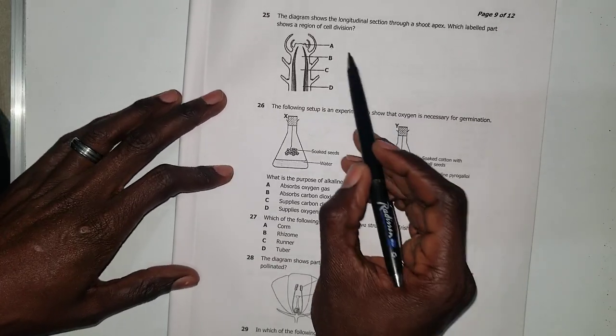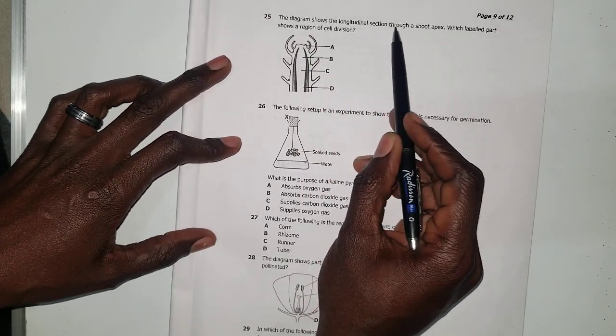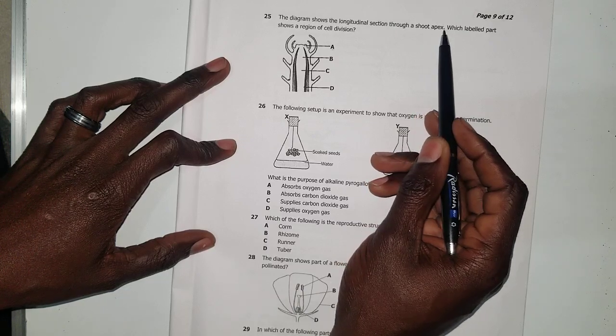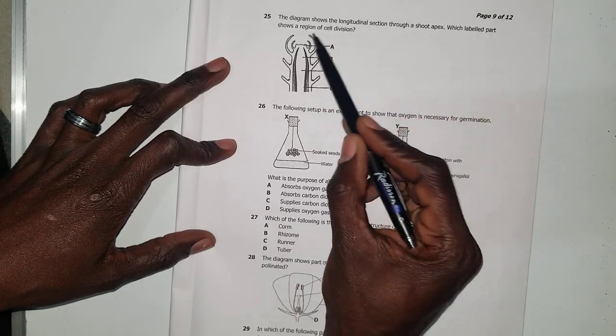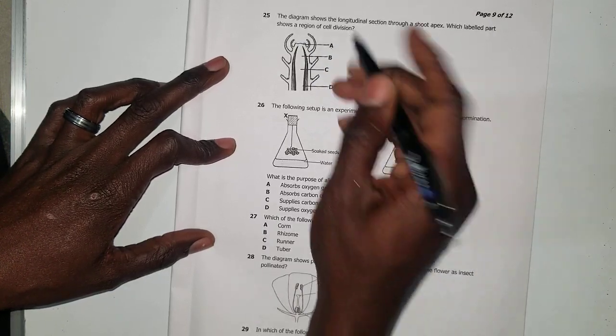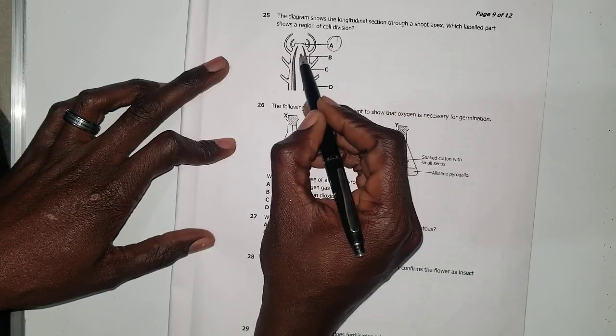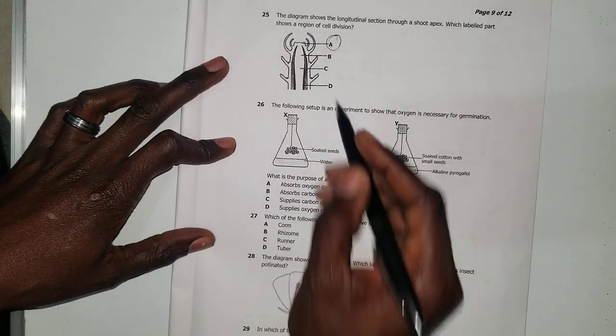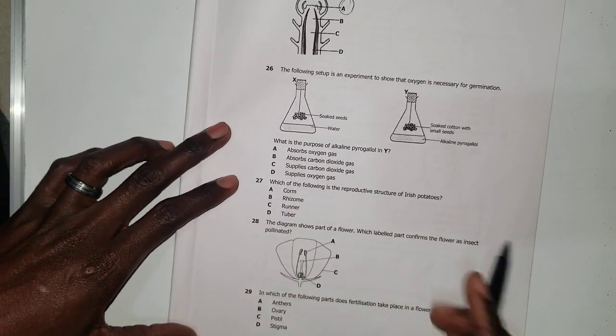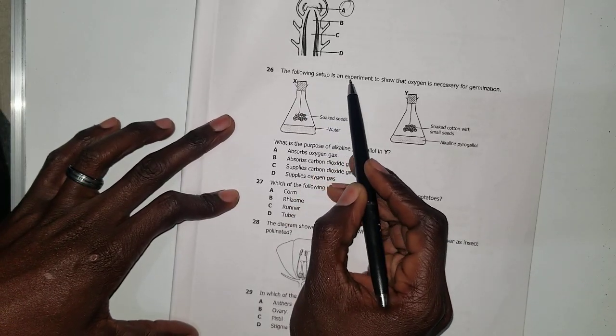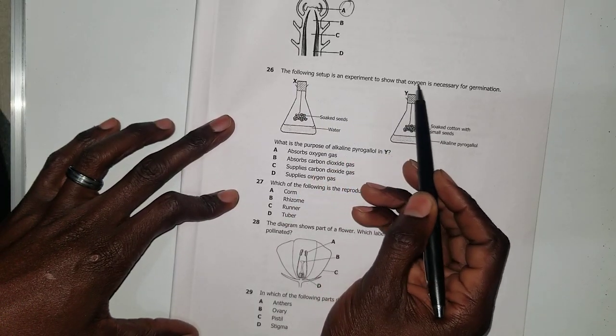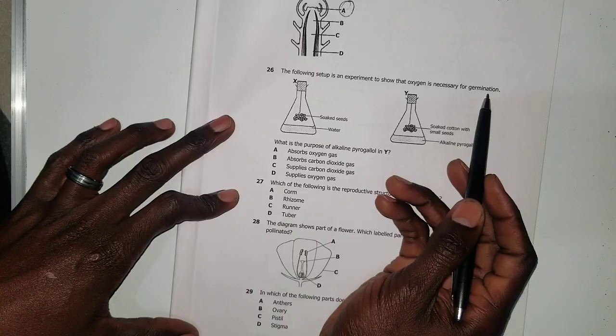25, it says the diagram shows the longitudinal section through a shoot apex. Which labeled part shows a region of cell division? So A is actually cell division happening in the tips of roots and shoots, so the topmost part should be the correct one.